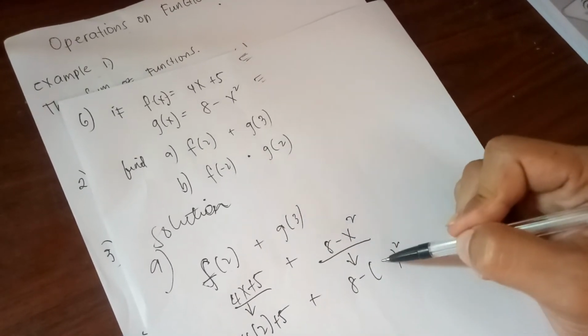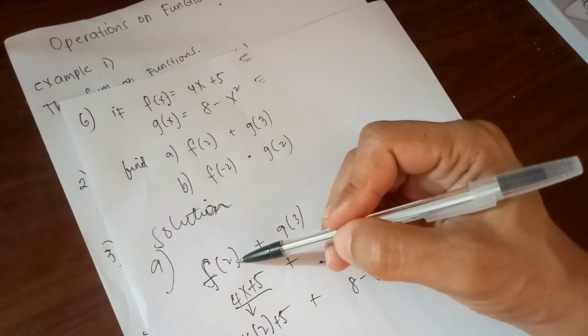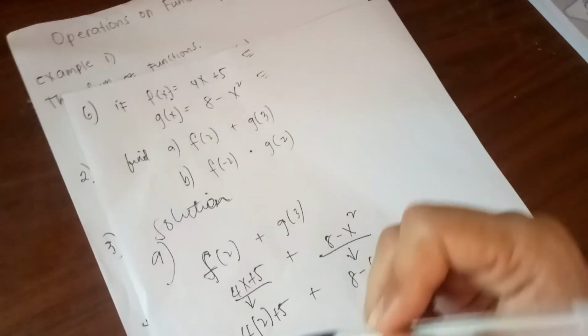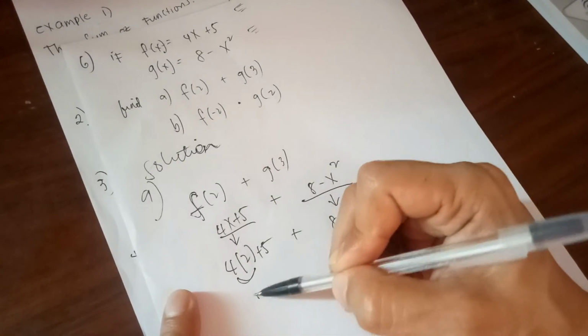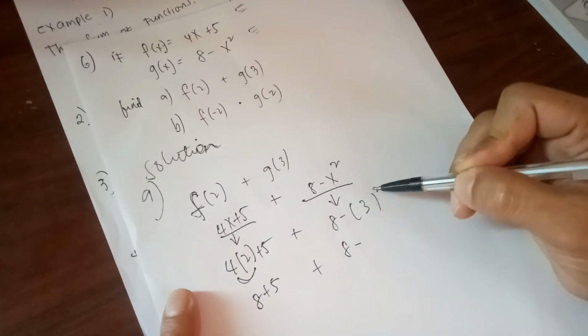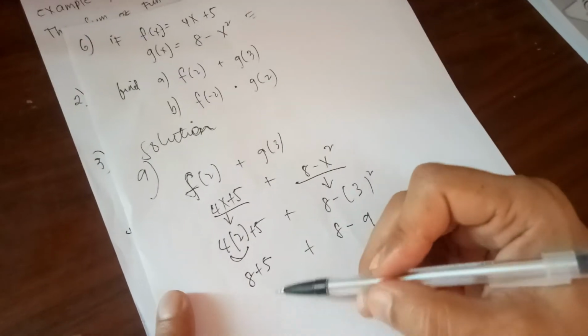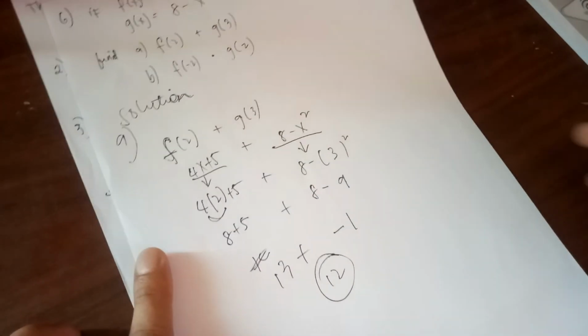Let us sub 3. We sub the 3 in the g value. We sub 2 in the f value. So, this is now 8 plus 5. What is 8 plus 5? And 8 minus what is 3 squared? 9. So 8 plus 5, isn't it 13? And negative 1, therefore positive 12.